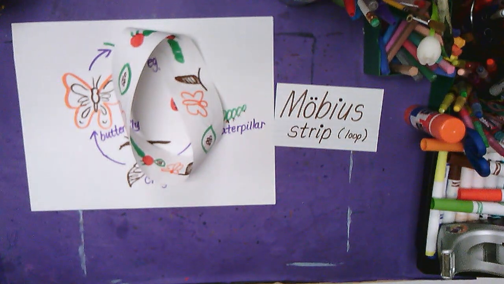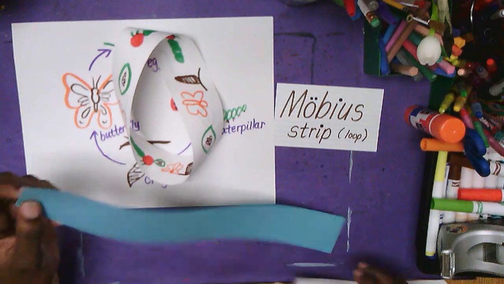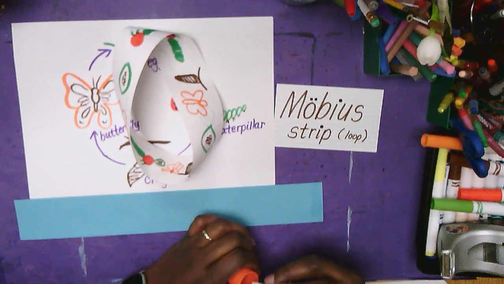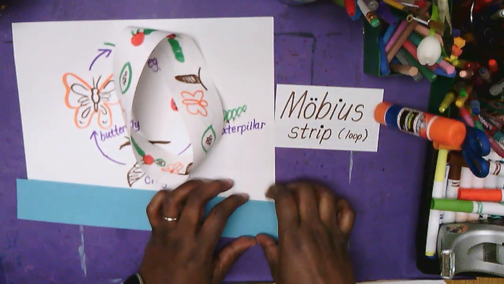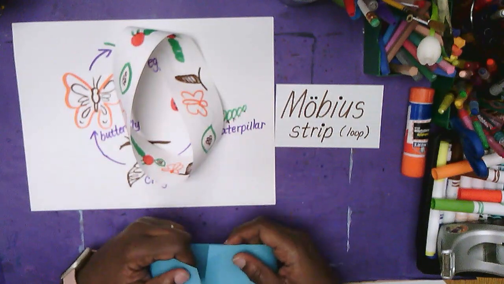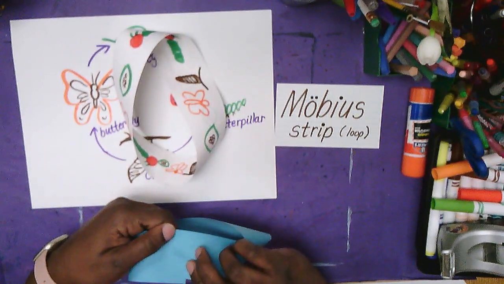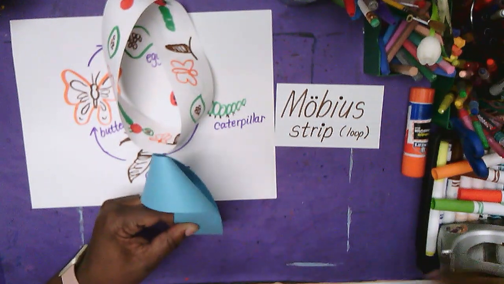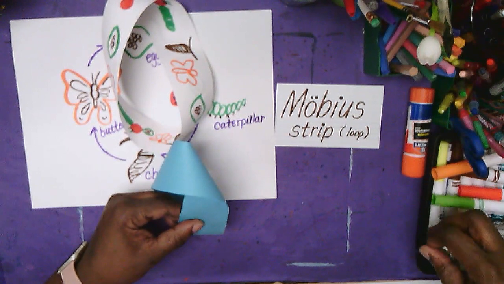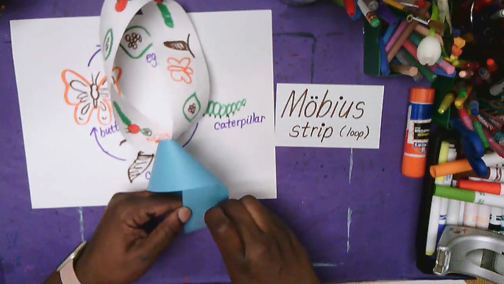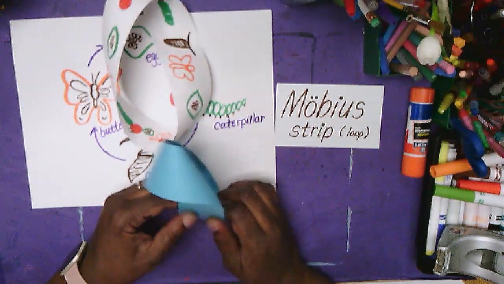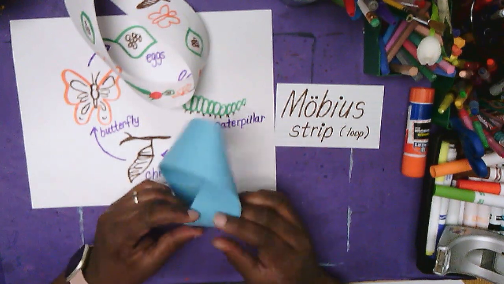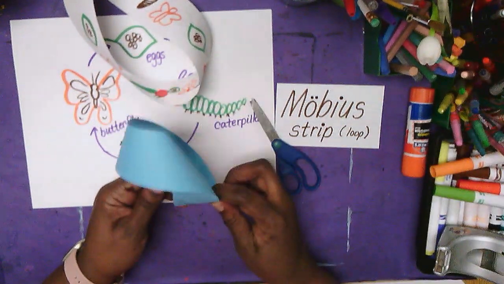Something else cool I can do with a Mobius strip is, if I join it together, I can make more than one. Watch what happens when I join this together. I'm going to add a little tape because I don't want it to fall apart on me while I'm doing this demonstration. All right, so there's my half twist. I'm going to cut a slit and cut it down the middle.